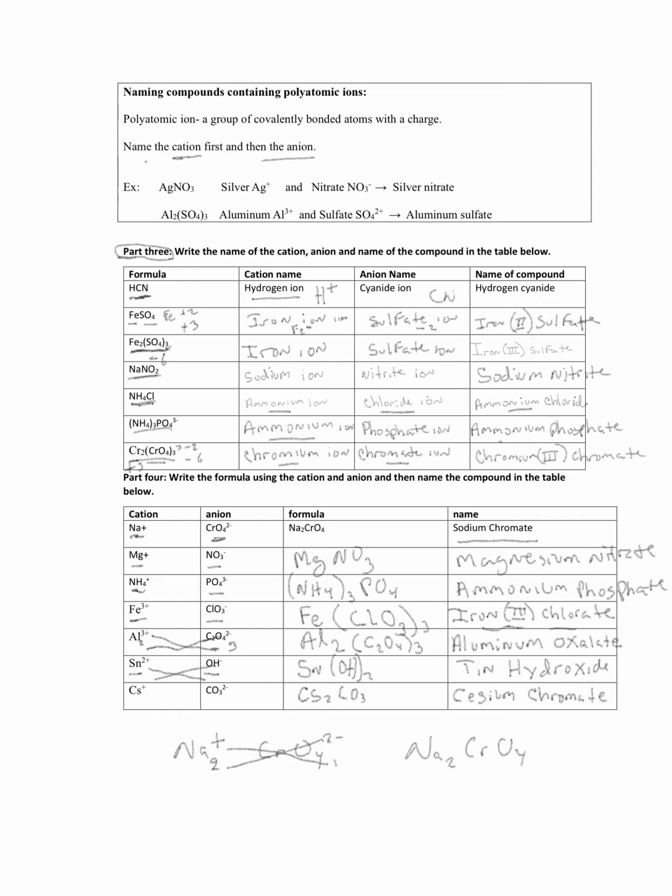And then the last one, cesium, chromate. All right, I realized that I wrote cesium chromate, but it's carbonate. All right, so I corrected that. So you have Cs2CO3.